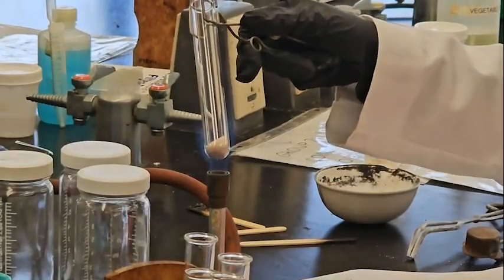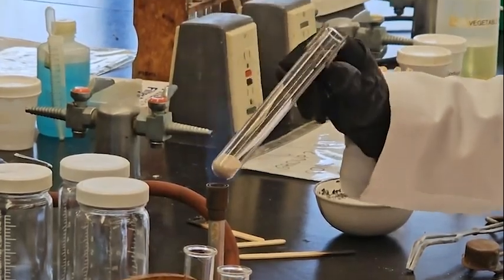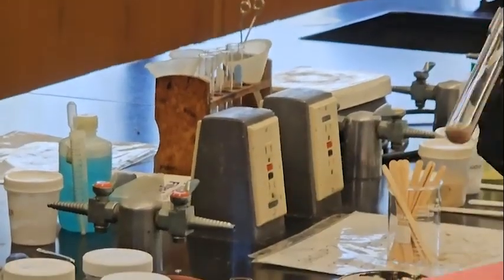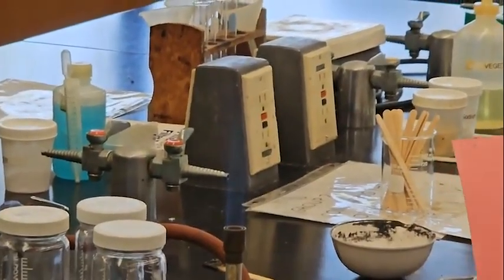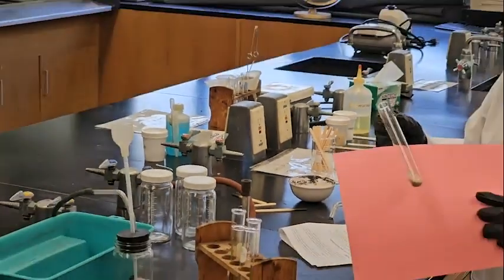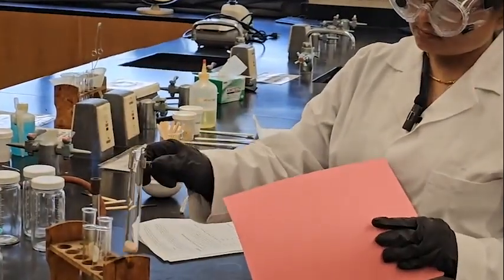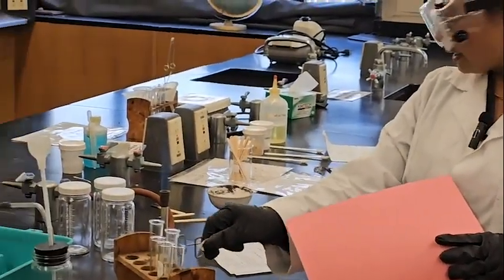That means no color change, nothing. Okay, so you see, after heating up, there is no color change. That means no reaction. No reaction for silicon dioxide.